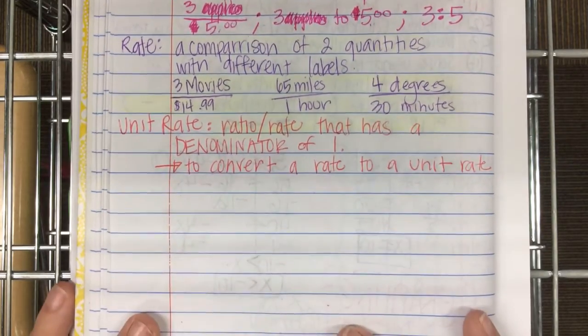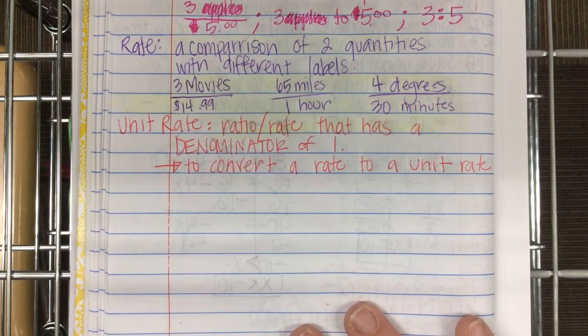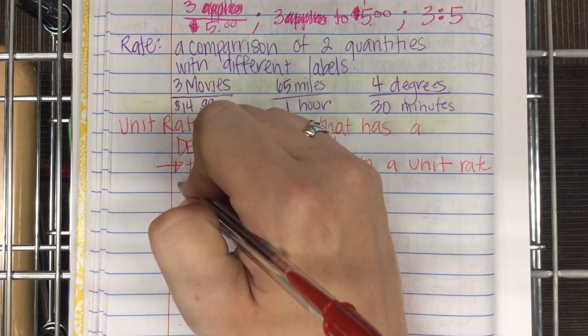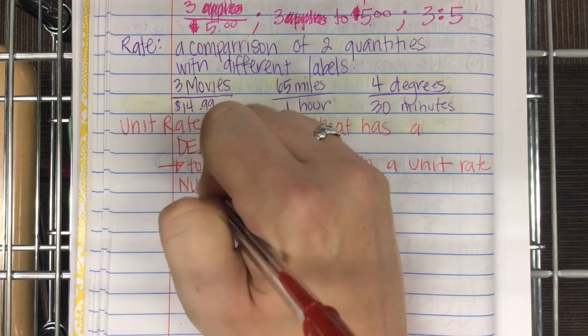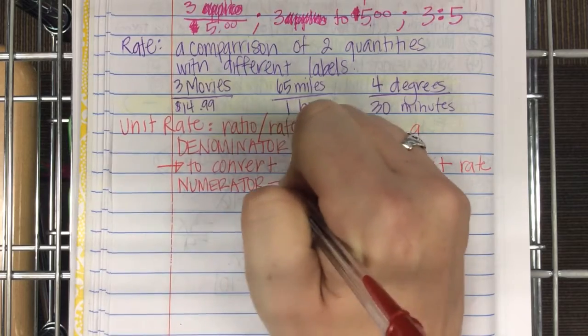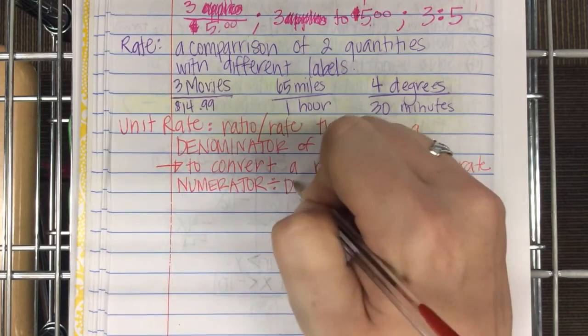To convert a rate to a unit rate, you take the numerator and divide by the denominator.